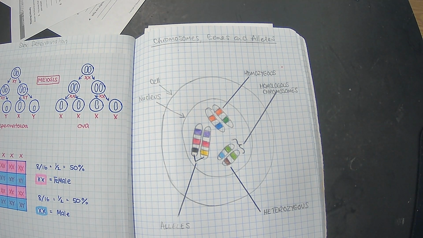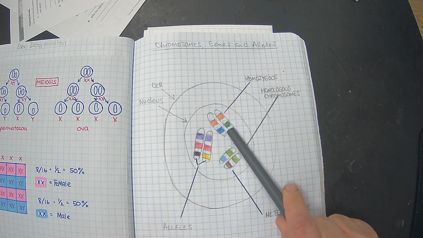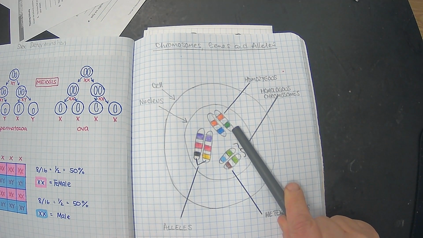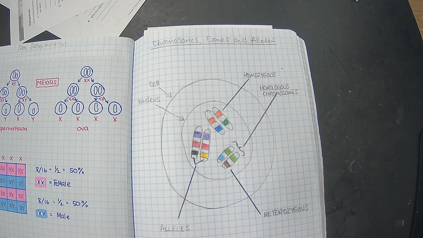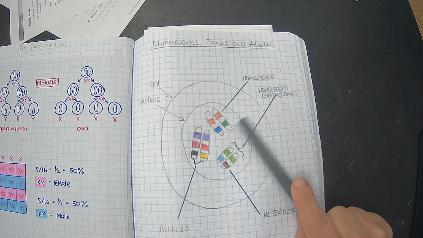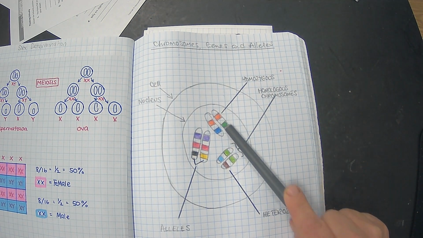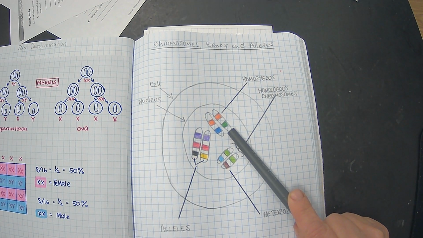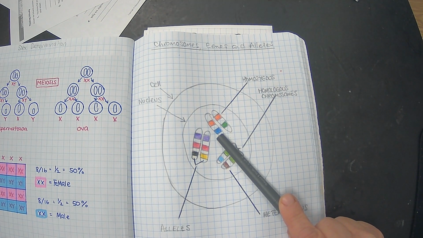23 come from mum, 23 come from dad, and they are arranged during cell division into what we call homologous pairs. So for any pair, one came from mum, one came from dad. And since chromosomes are made from DNA, the chromosome that comes from dad carries genes, information that you got from your dad, and the other one carries information that you get from your mum.